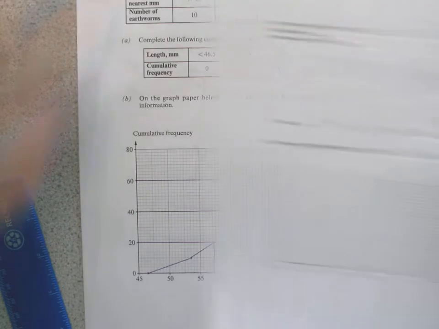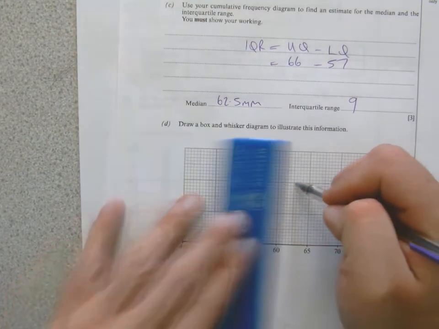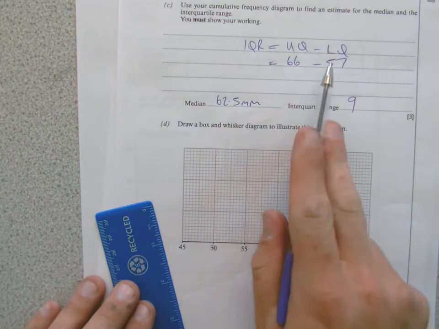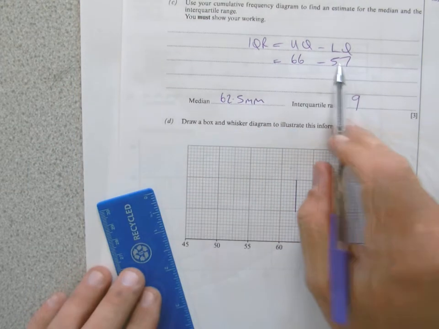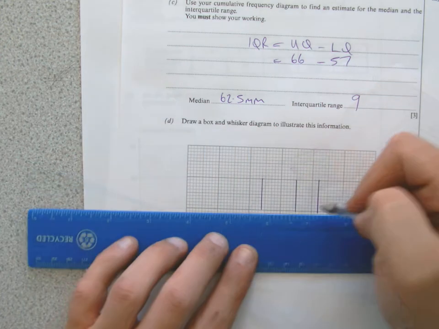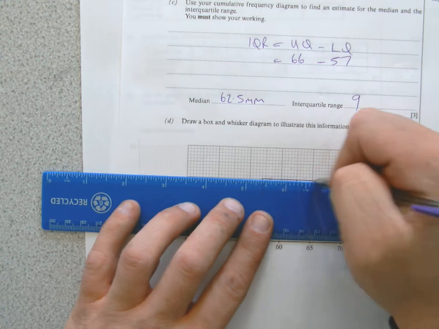Then it says, draw a box and whisker. Well, remember with a box and whisker, your median is your middle line, so 62.5 is going to go here. Upper quartile is 66, which is here. Lower quartile is 57, which is here. So join them up. And then, of course, for the whiskers, we need to join them to the maximum and minimum.